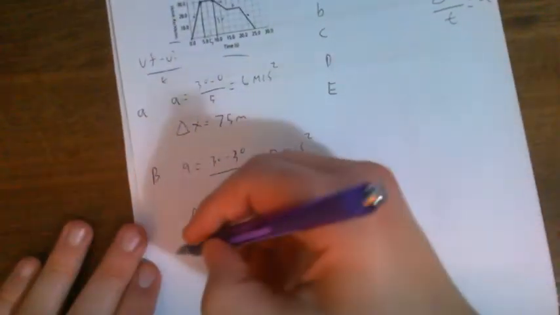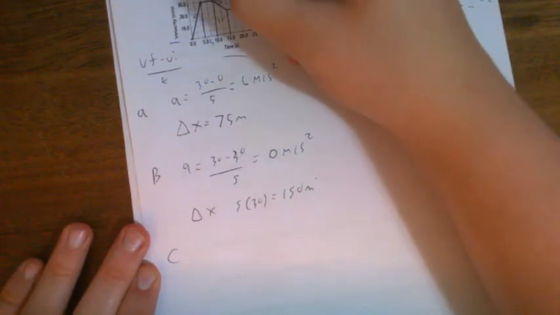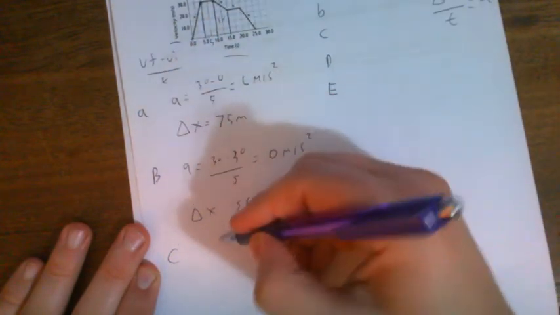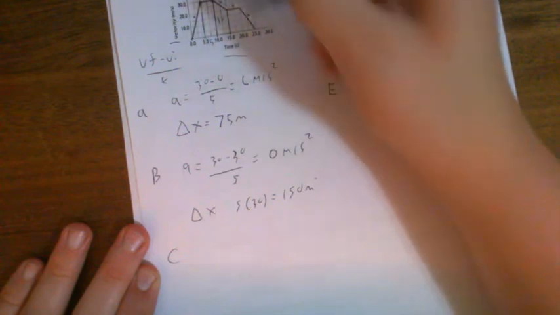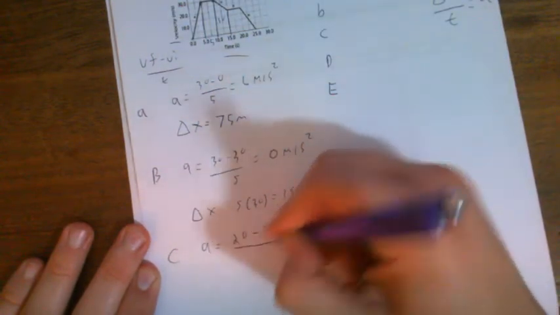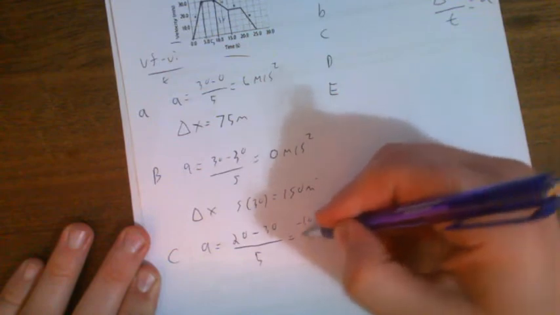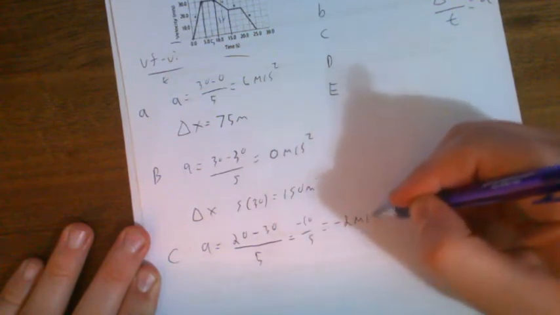Okay, now C. For C here, we're looking at this section. So we're going to go from 30 to 20. So the acceleration is going to be final minus initial, 20 minus 30, right, the second minus the first, over, it takes place over 5 seconds. That's going to be negative 10 over 5, which is negative 2 meters per second squared.